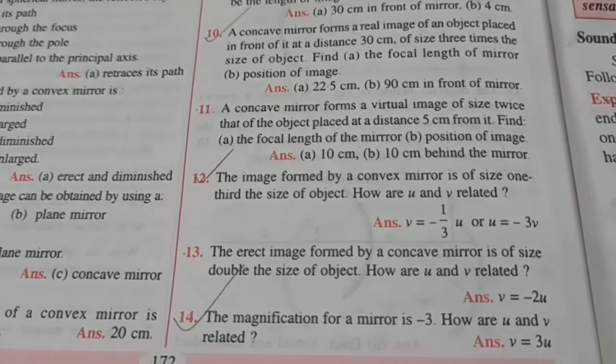The 12th sum. The image formed by a convex mirror. Convex mirror. So give me some details. Image will be diminished. Image will be formed behind the mirror. Focal length is positive. What else? The size is 1/3 the size of the object. So magnification is 1/3. So will it be positive or negative? It will be positive because it's always erect and virtual for a convex mirror.